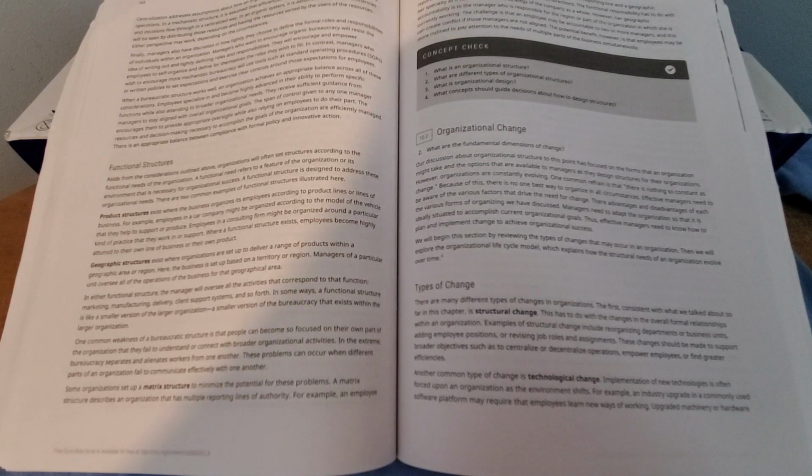The next example is the matrix structure. The matrix structure was designed to minimize the potential for problems, whether they come from the geographic structure or the product structure. The matrix structure is basically there to alleviate some of the problems that come from both of those specific structures.